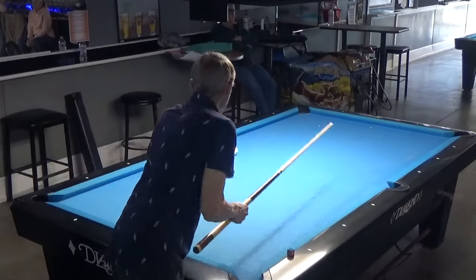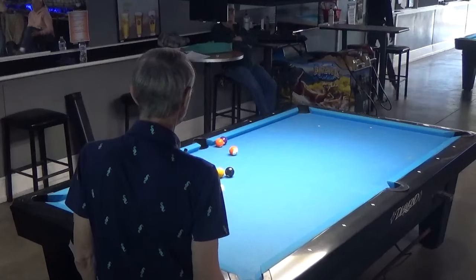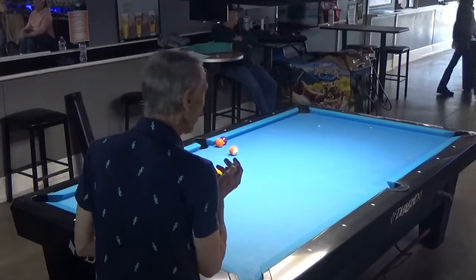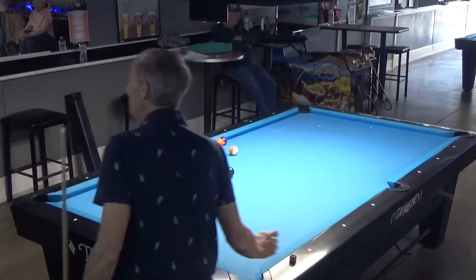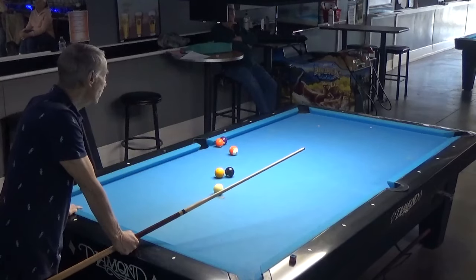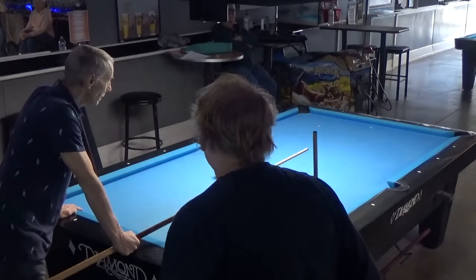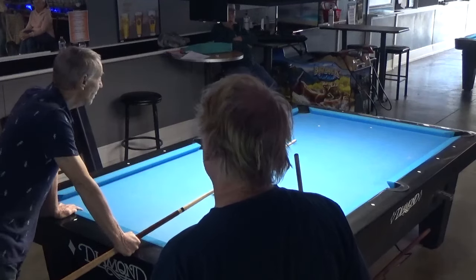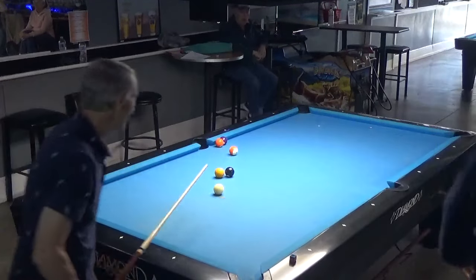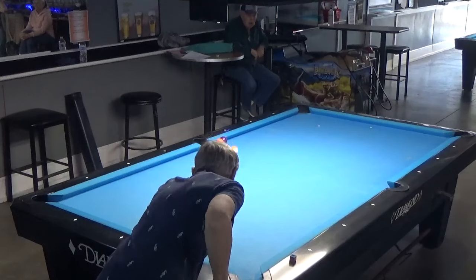Yeah, here's an example. Okay, let's say I've got solids and I've got a nice easy shot on the 1 ball on the side. But instead of doing that, think about where the 4 and the 5 are. There's no way to win the game from here, really, is there? So you shoot the 1 off of the 5 into the side. Okay, I could do that, yeah. Let's get the cue ball out right there.